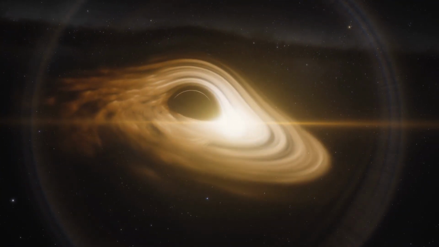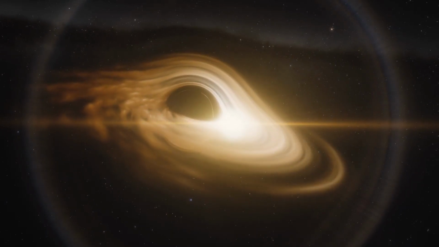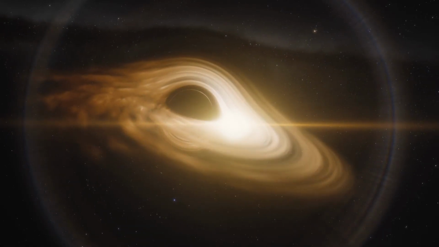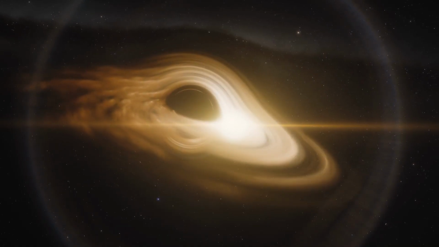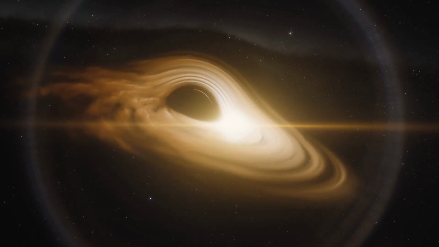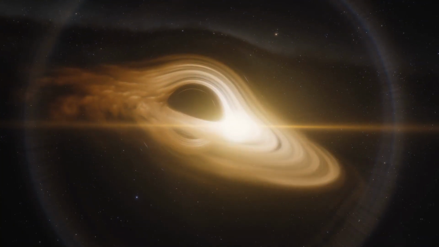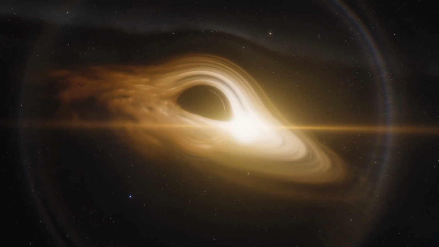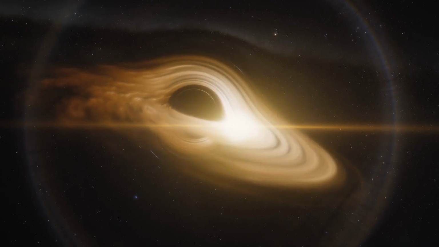For stellar mass and supermassive black holes, Hawking temperature is incredibly low, far below the cosmic microwave background temperature. A solar mass black hole has a temperature of only 60 nanokelvins, about 10 million times colder than the microwave background. Such black holes absorb more energy from the universe than they emit through Hawking radiation. They grow rather than shrink.